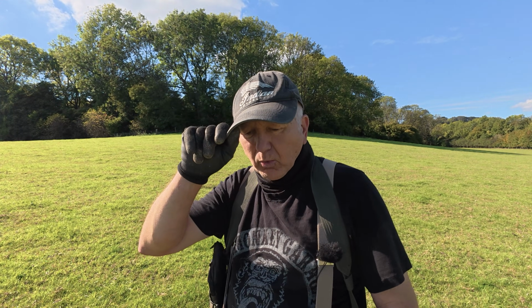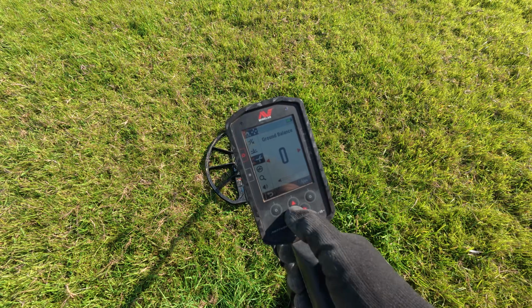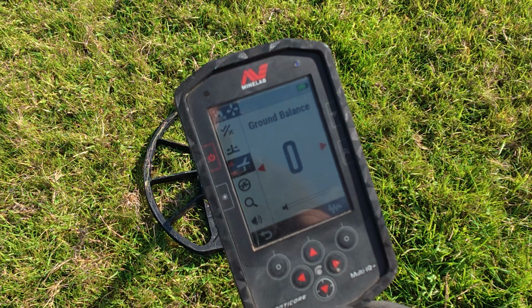Now, ground balancing, will that give you more performance? Yes, it will, but only if you've got mineralized ground. Now, if you ground balance the machine and there isn't a strong enough ground signal for the machine to calibrate a ground balance, it won't give you any better performance. But if you've got mineralized soil, 100% yes, always ground balance.